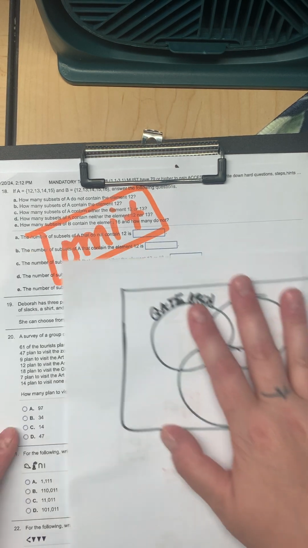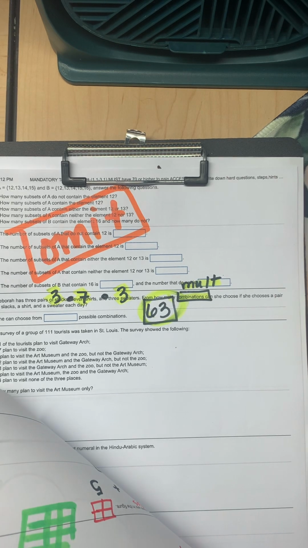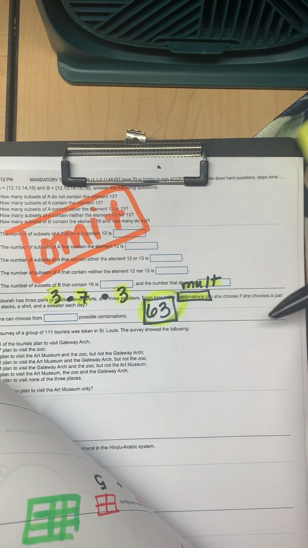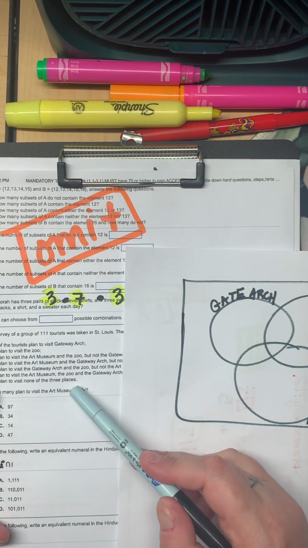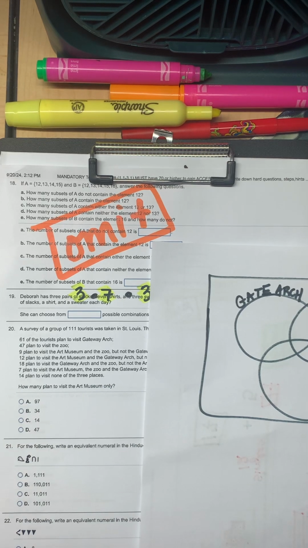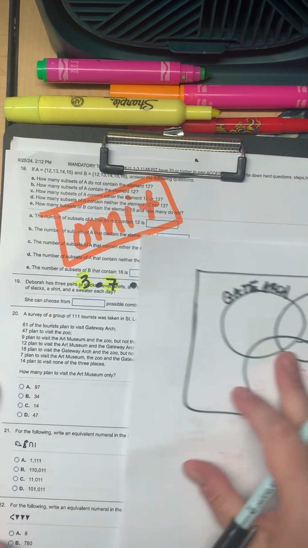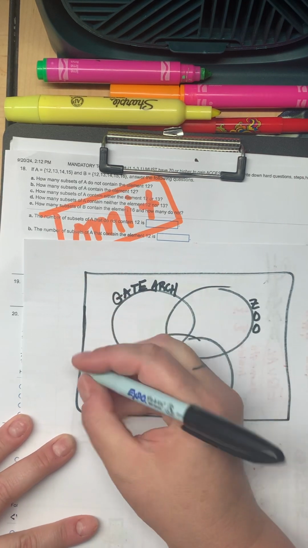Okay, let's start filling it in. I think I'm gonna start from the bottom. That's usually where they give the most detailed stuff. It says 14 plan to visit none of these places. So that means the 14 goes outside.